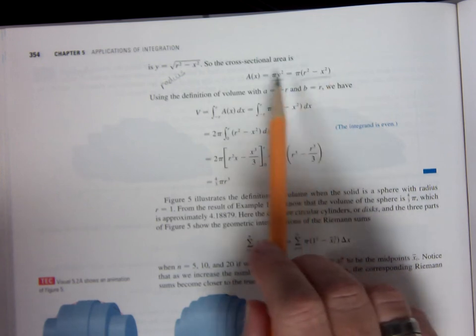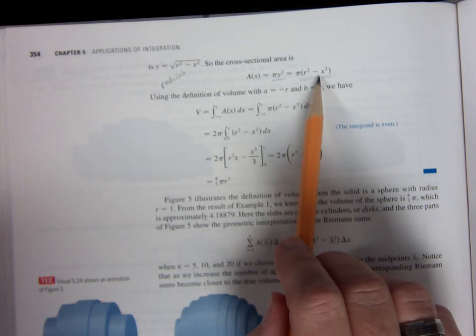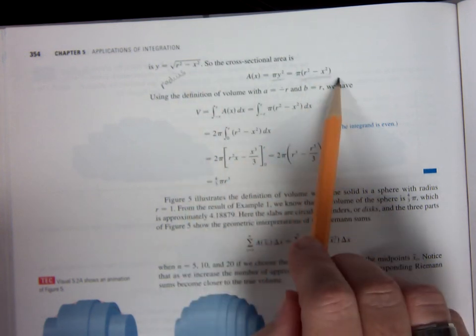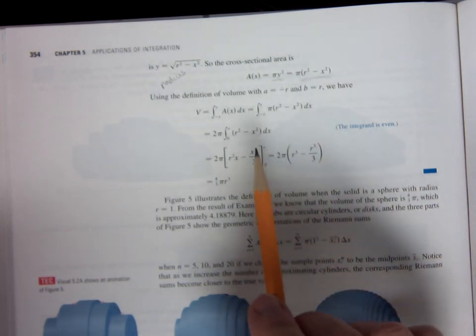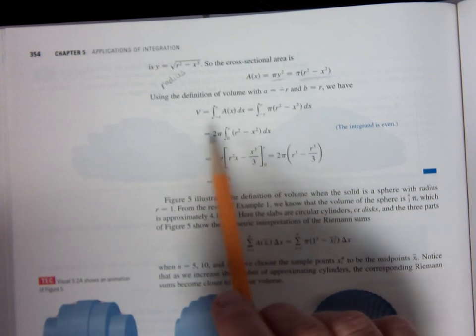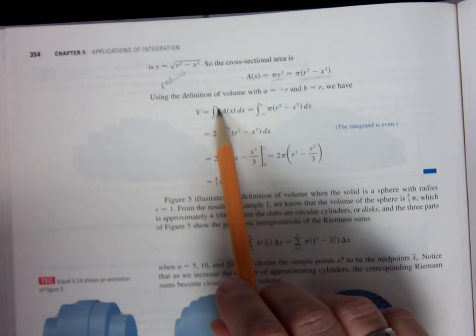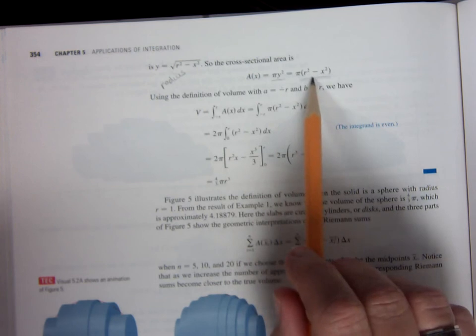So this squared would get rid of my square root and leave me with this. Now, I notice that my sphere is an even function. So if I put it at the origin, I'll be measuring it from negative r to r. And go ahead and substitute in our formula here.